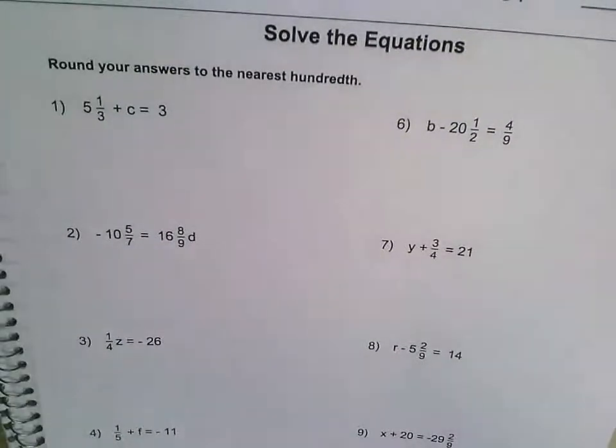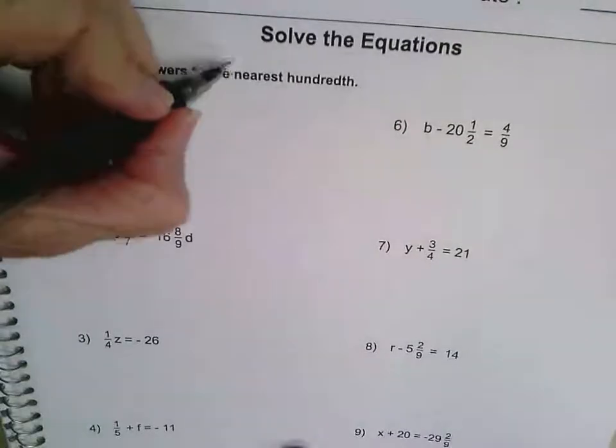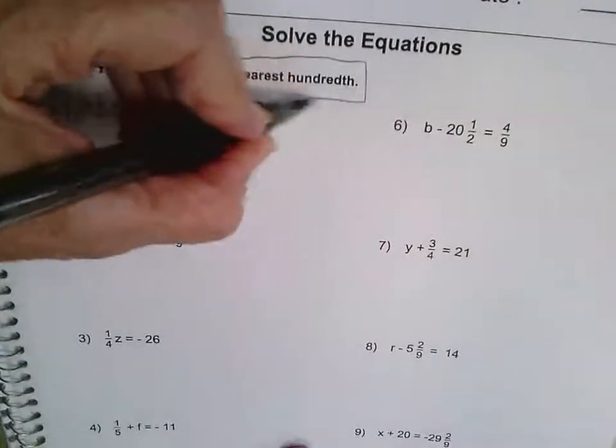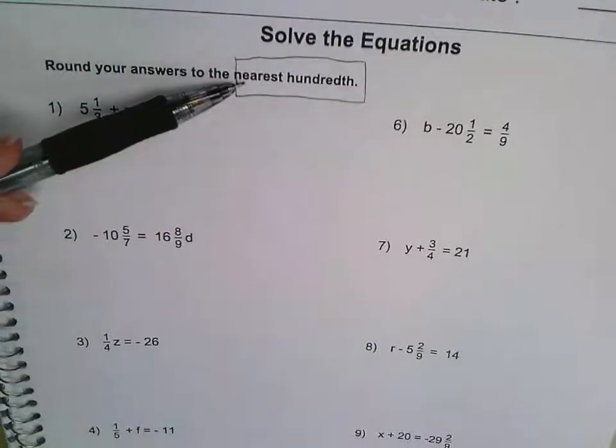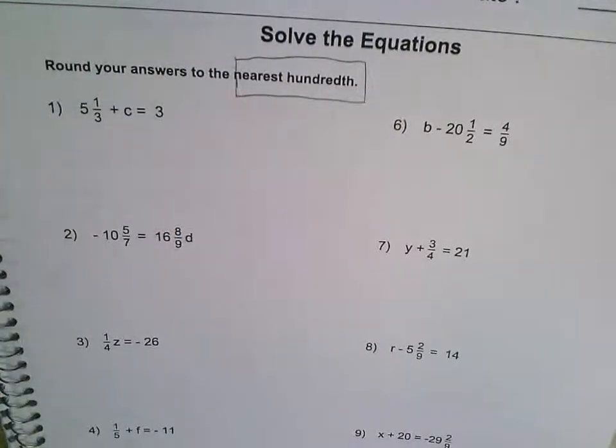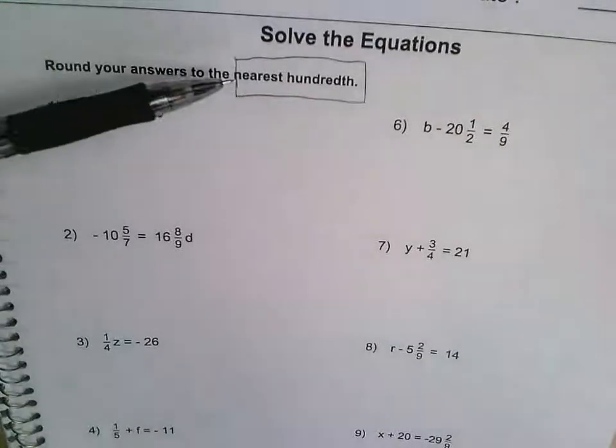We are going to be doing 10 problems today, and if needed, we're going to be rounding to the nearest hundredth. There are many of you who are not reading instructions and seeing what you need to be rounding to, so that's important.